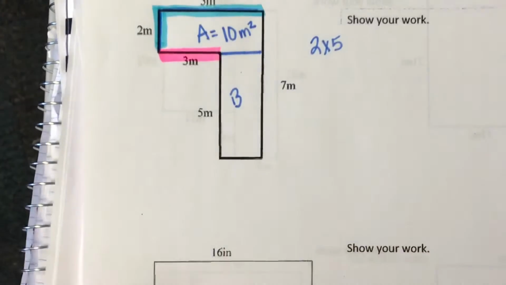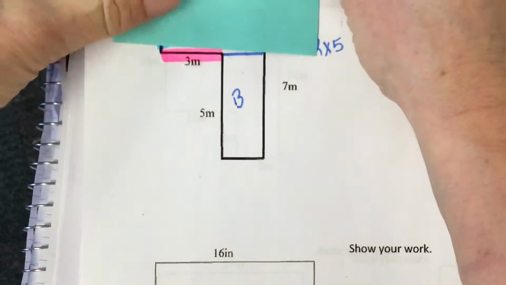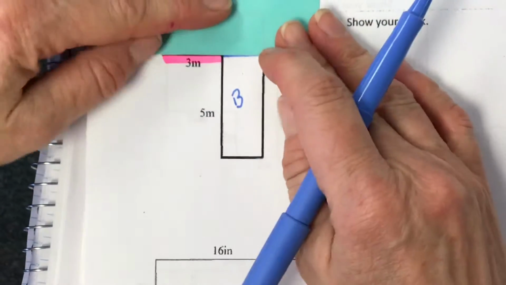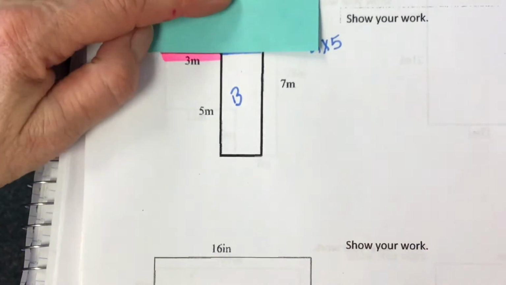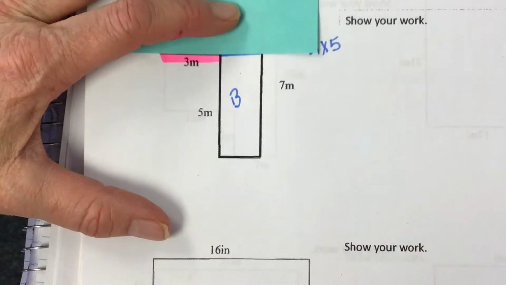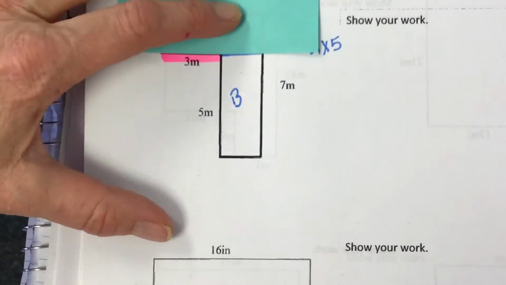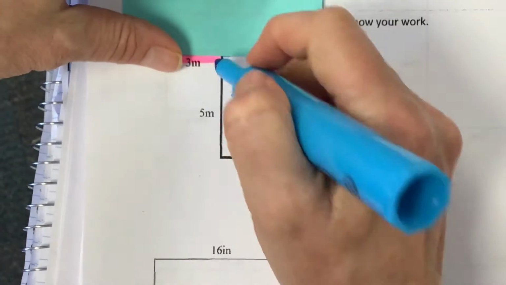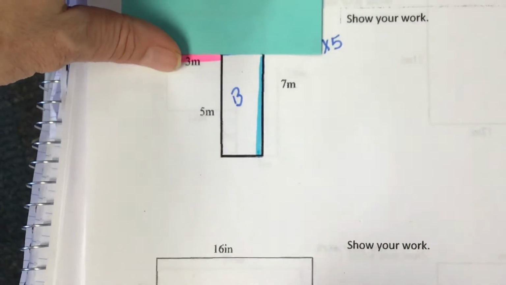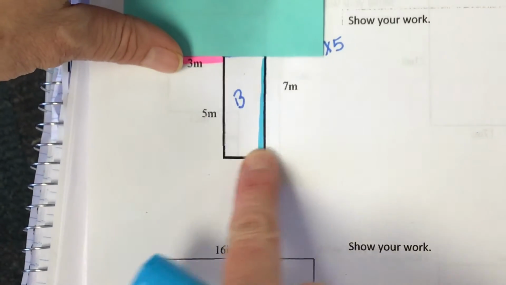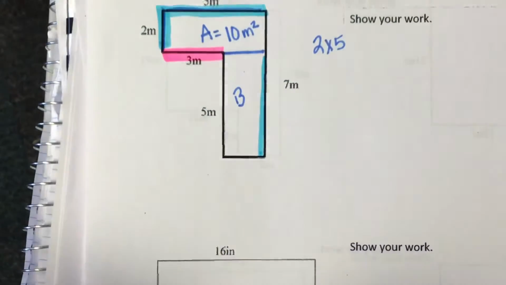So then I need to look at rectangle B. When I look just at rectangle B, there are 2 numbers. Tell me what number represents the length and the width. Liam. 7.5. Okay, well 7 goes horizontal and 5 goes horizontal. So remember, I'm sorry, vertical. I have to have a vertical line and a horizontal line.